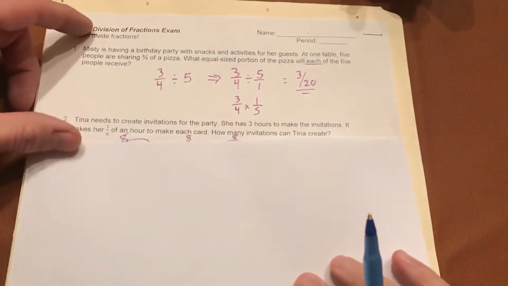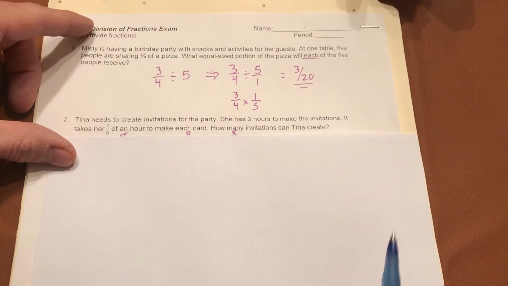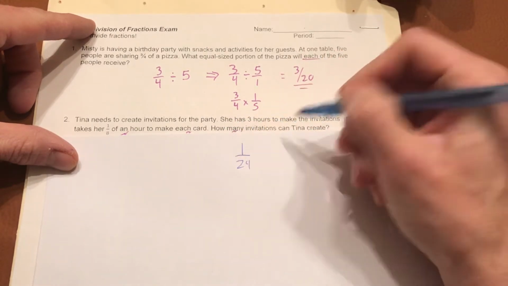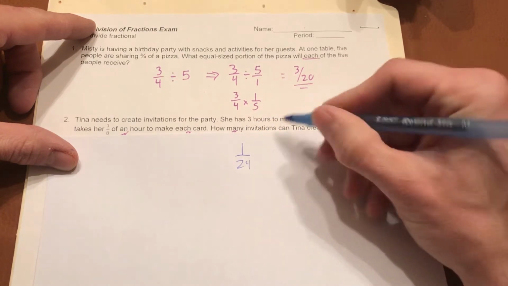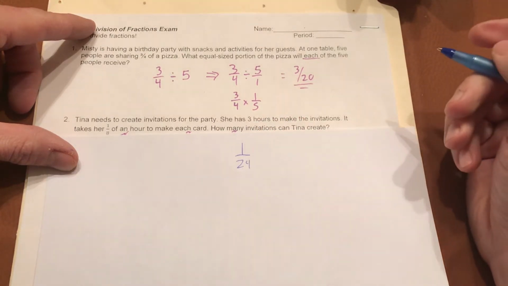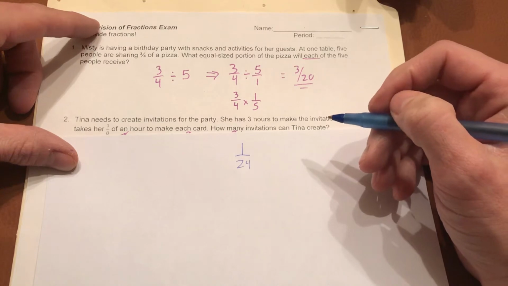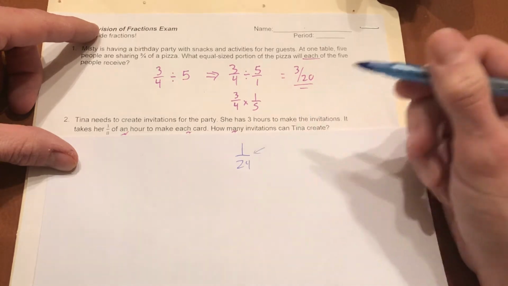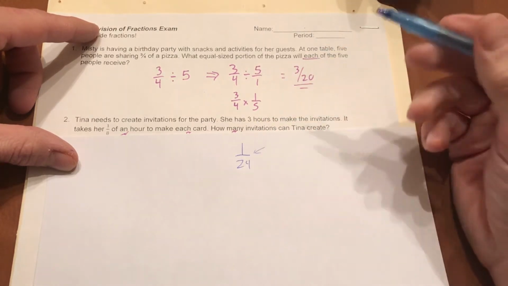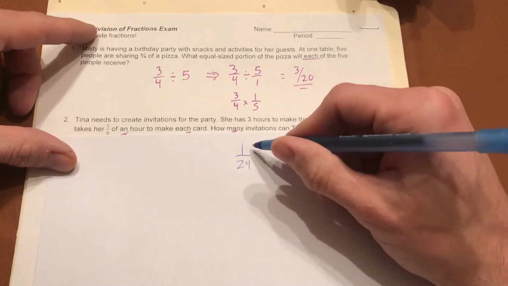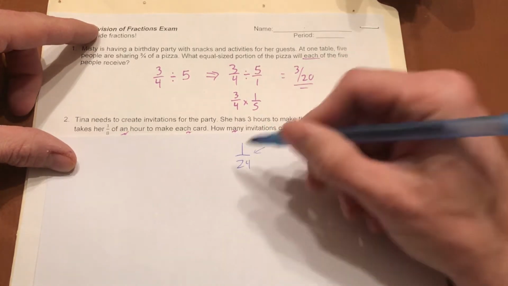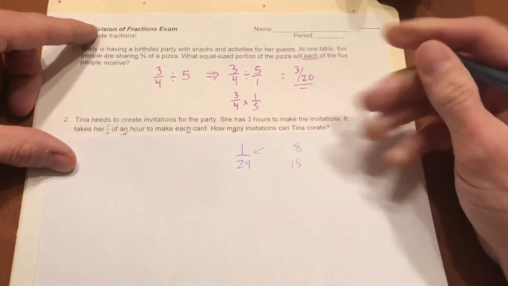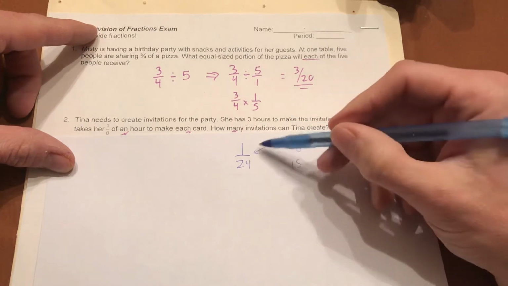Tina needs to create these invitations. The most common answer I found to this problem was 1/24, meaning, okay, that's my answer: in 3 hours, Tina is going to make 1/24 of an invitation. I mean, we talked about this in class. There's no way these guys are going to give you problems that end in madness. Tina, you really need to relook your strategy if you're only getting 1/24 done in 3 hours, right? When you get this kind of answer to a problem like that, where you're expecting 8 or 15 invitations, some real number, that should be an alarm to you.